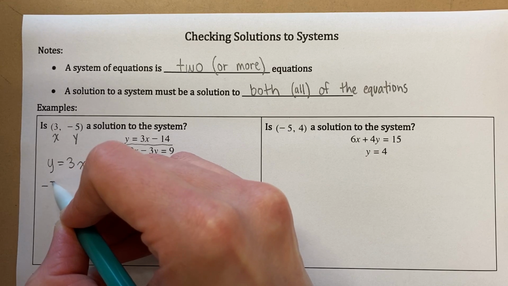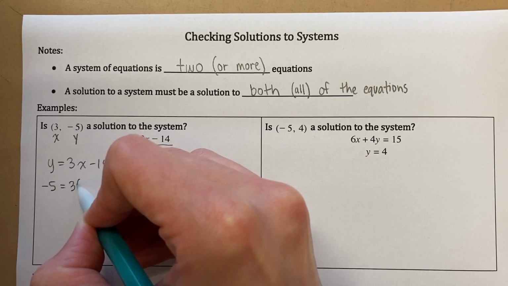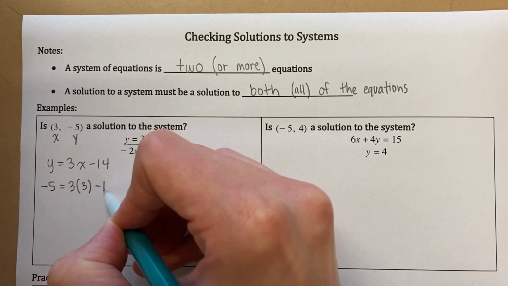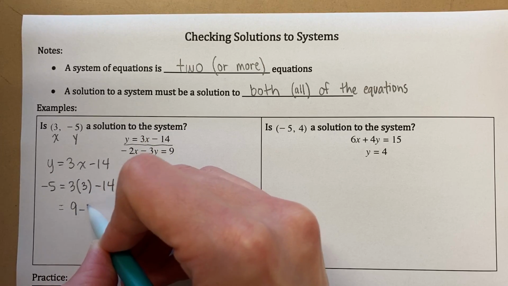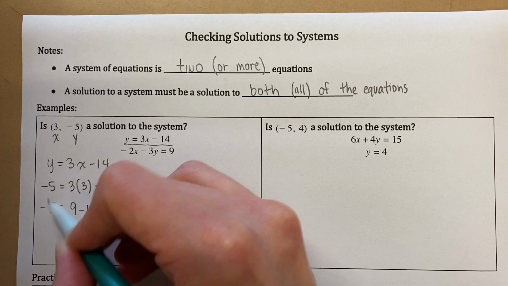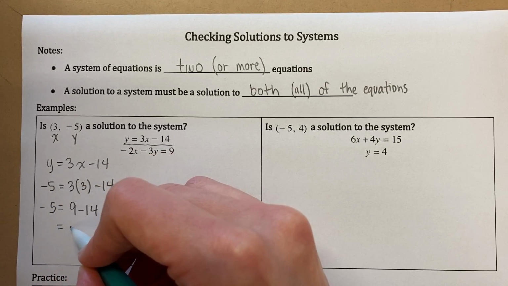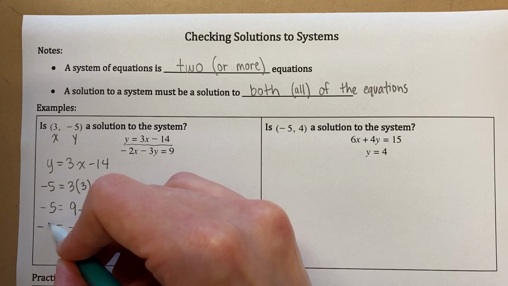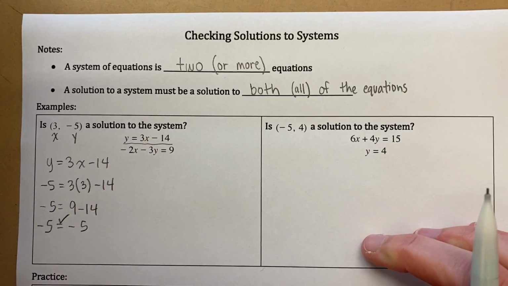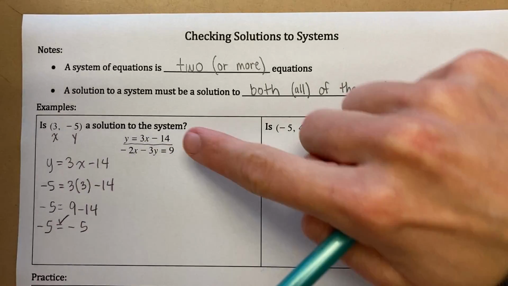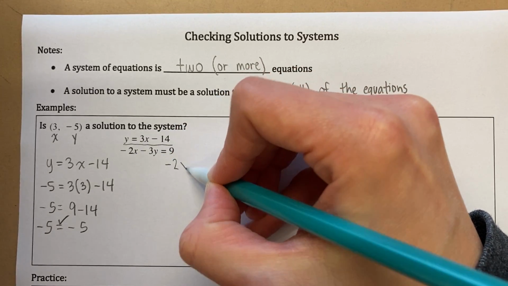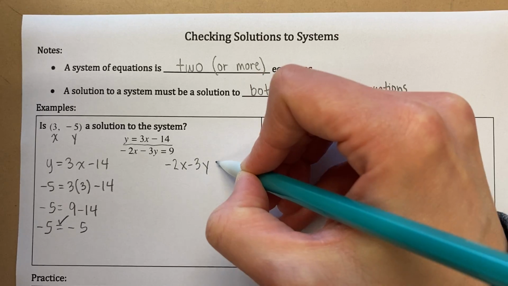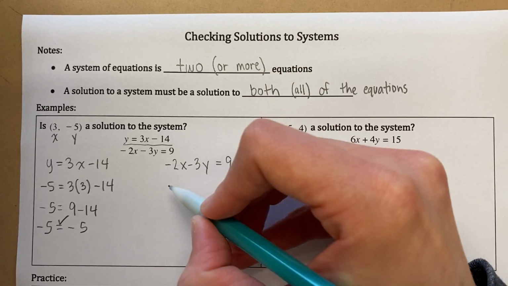So my y is -5 equals 3 times 3 minus 14. Okay, I'm doing my math. 3 times 3 is 9. Just bring this down. 9 minus 14 is -5. I get -5 equals -5. So that's a yes. This point is a solution to this first equation. Let's see if it's also a solution to this second equation, because it has to be a solution to both equations in order for it to be a solution to the system.